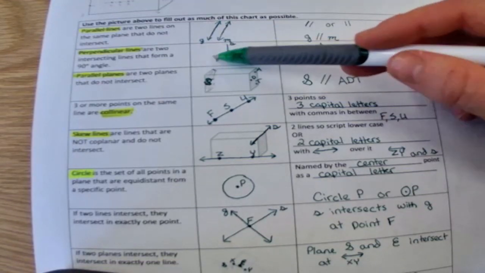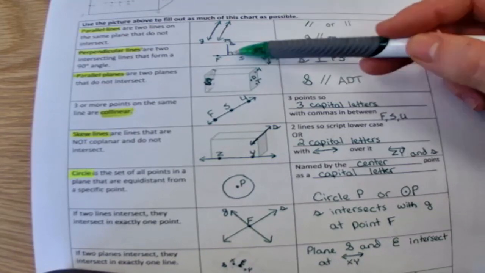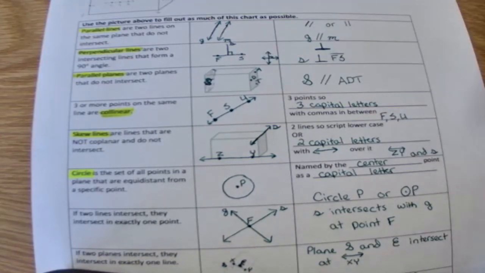So when they meet, they form a right angle. So a 90-degree angle. Whenever you have a right angle, we draw this box. That's why there's a box there. So anytime you see a box, that means 90.